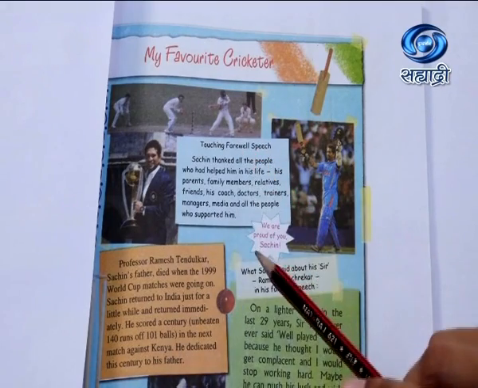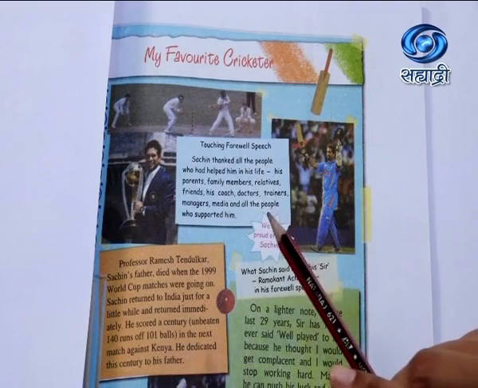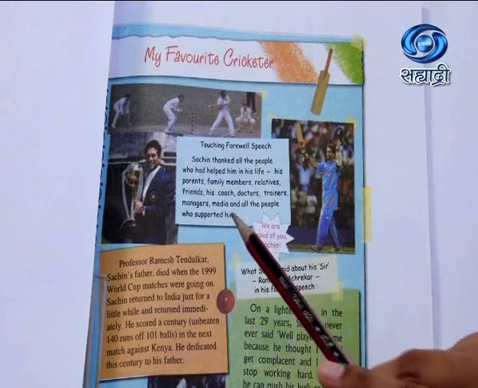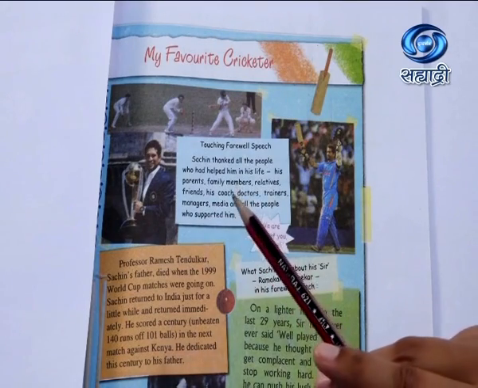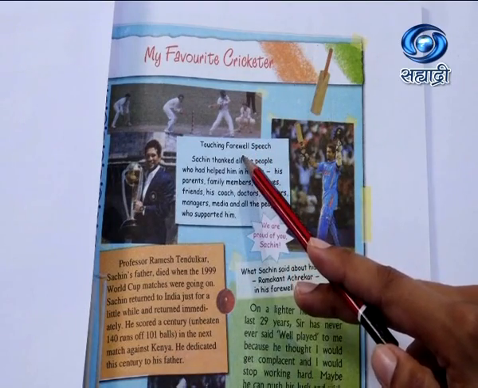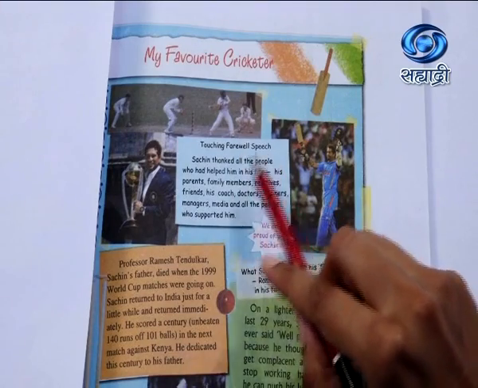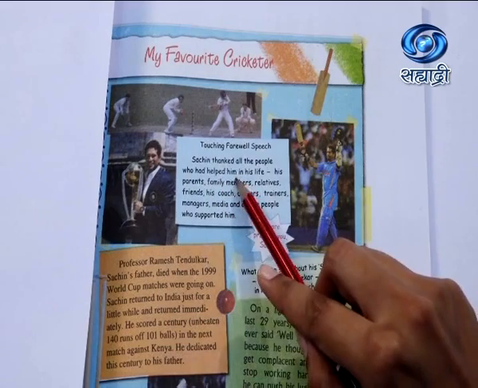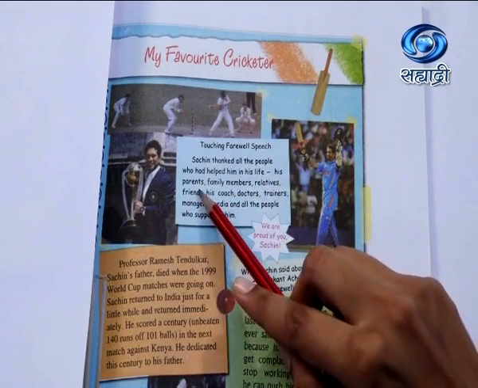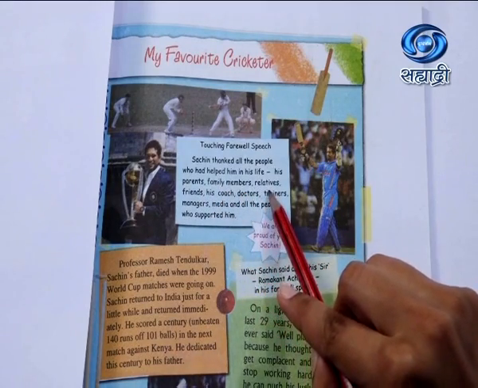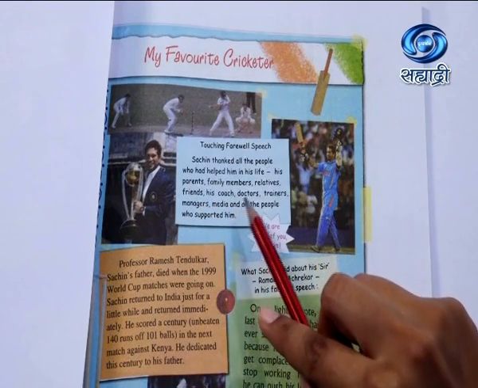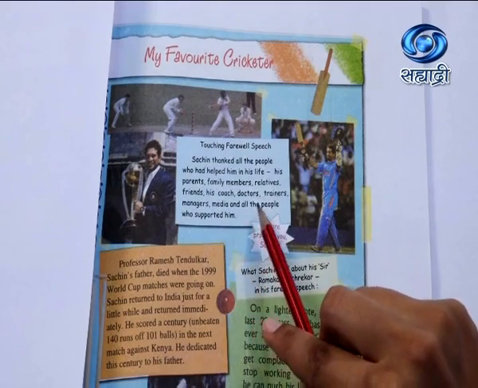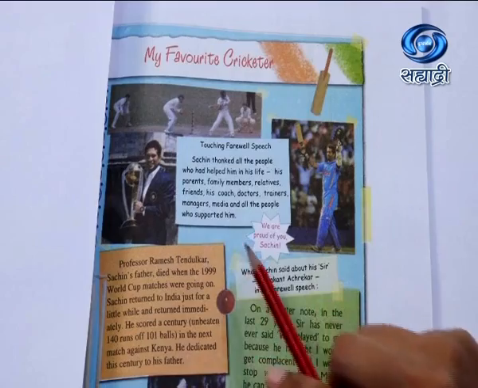Sachin's farewell speech. When Sachin played his last match and he decided not to continue playing further, he gave his farewell speech. Touching farewell speech. Sachin thanked all the people who had helped him in his life: his parents, family members, relatives, friends, his coach, doctors, trainers, managers, media, and all the people who supported him.